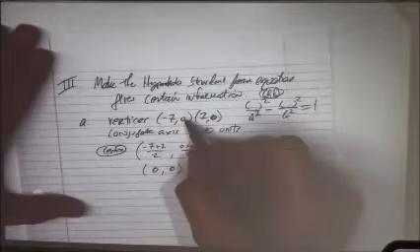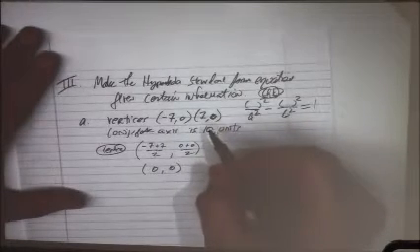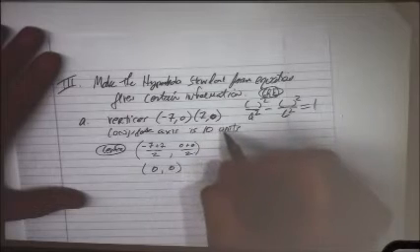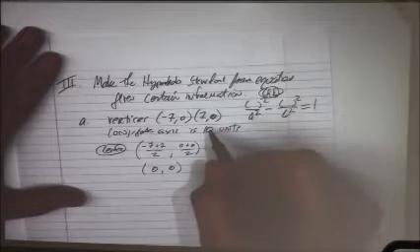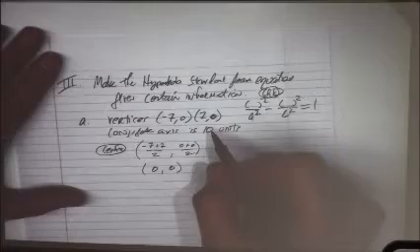Okay? So now we know the center. We also know the length of A, because from -7 to 0 and from 7 to 0 is a length of 7. Okay? And the conjugate axis is 10 units, so half of that, from the center to an endpoint, would be 5 for the B.